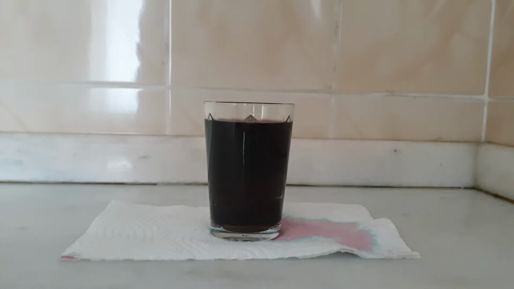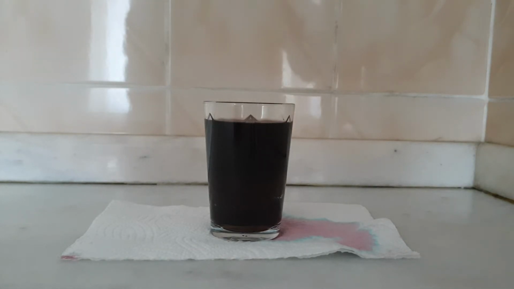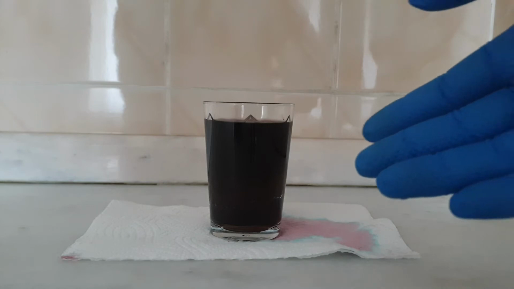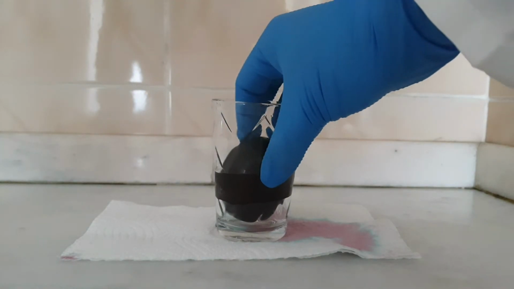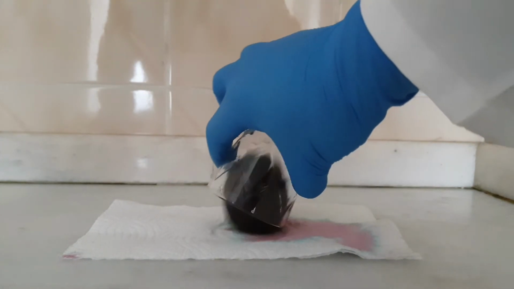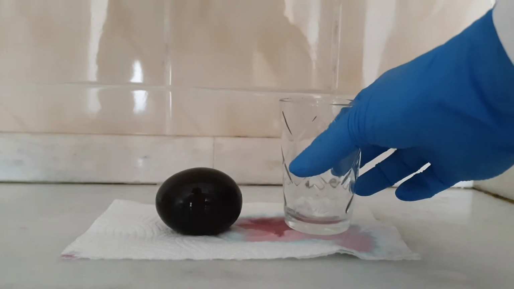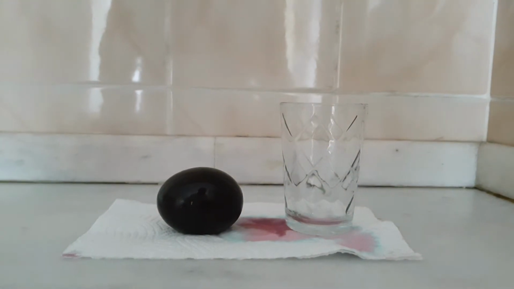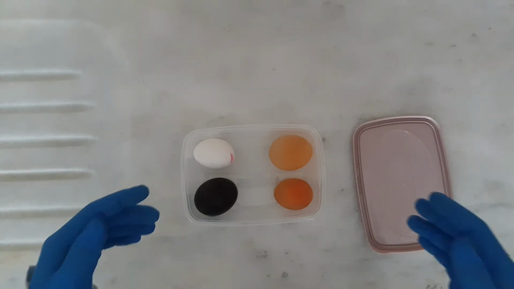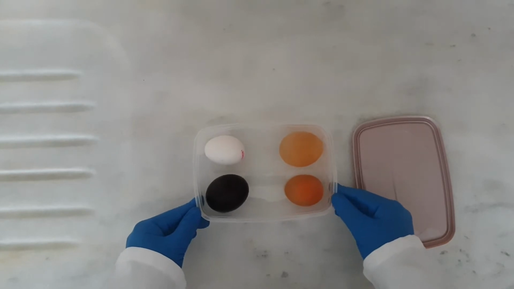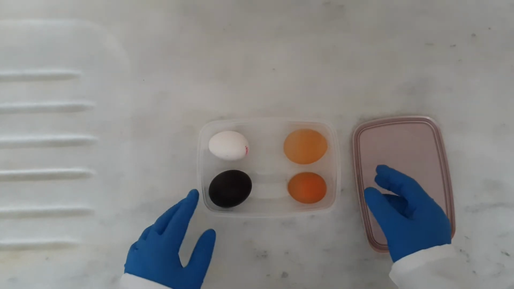Okay, now after 24 hours, I will remove the colored water from my egg, see what the last condition is, and make some comparison with the other eggs. See, that was the last condition of my egg. Okay, now as you see, all my results for the eggs are ready to comment on.